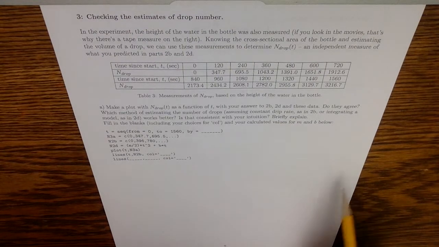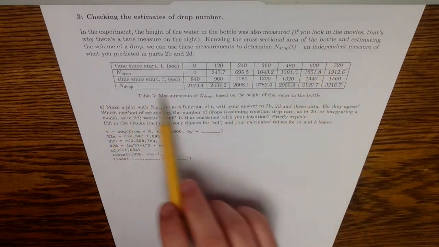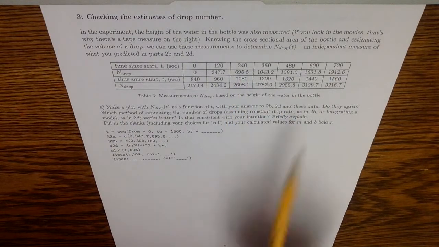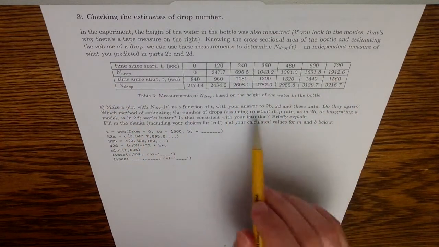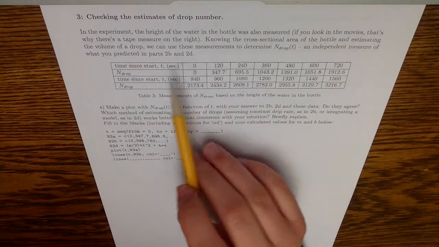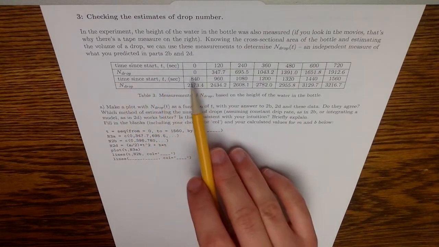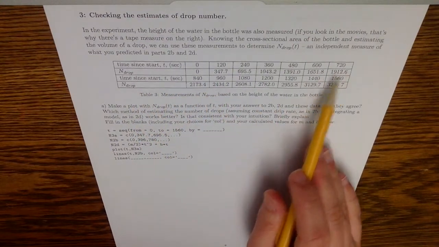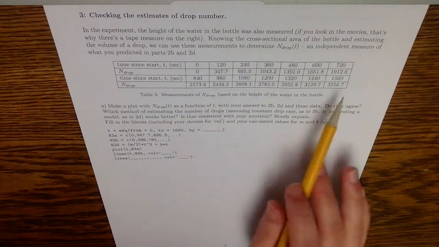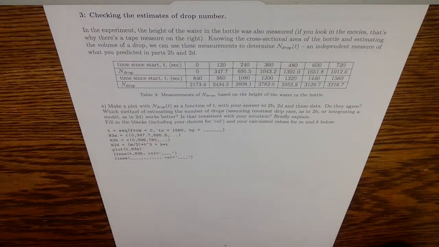Someone did this for us and filled in this table: time since start t, and n drop using the estimate based on the volume. This is how many drops we think have fallen based on how much volume is left in the bottle, given the height of the water.